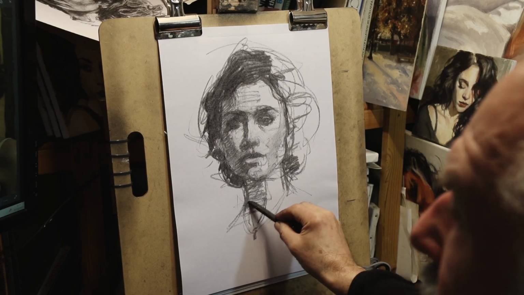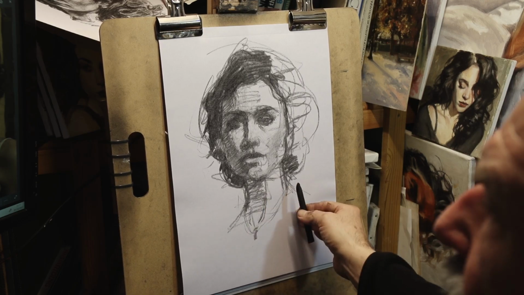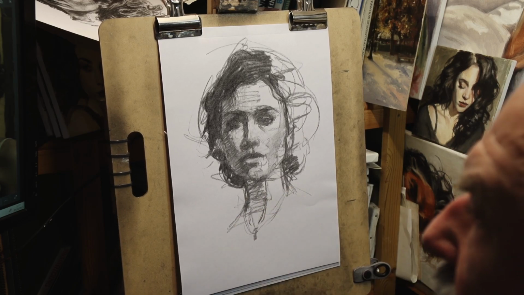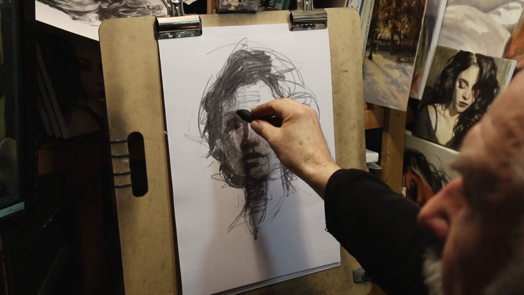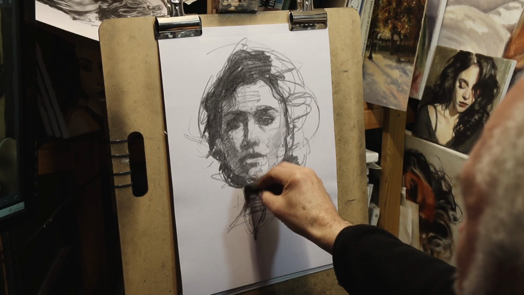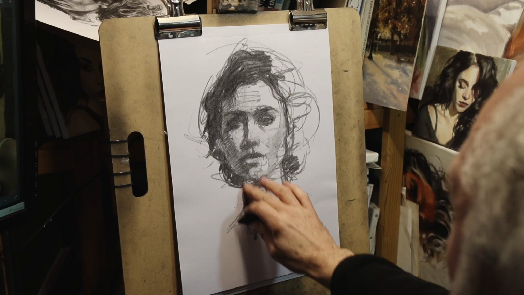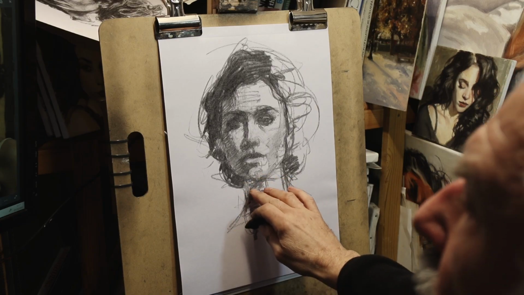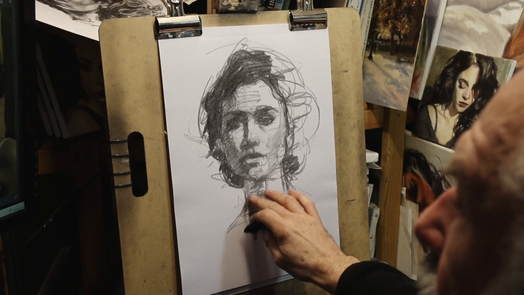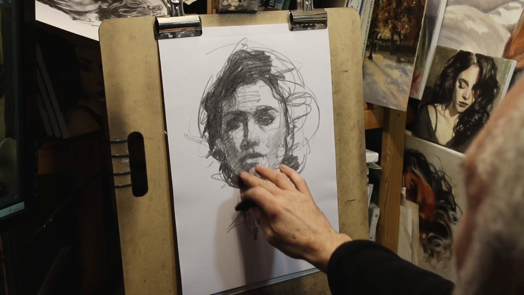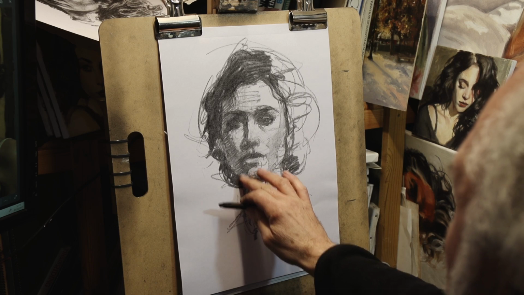Again, I'm not going to do much with that just yet. I just want to get the things feeling right now. There's a big one there. I'm going to move the mouth alignment. Still a bit further, I think.